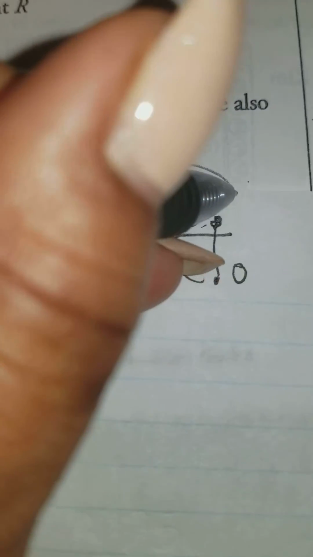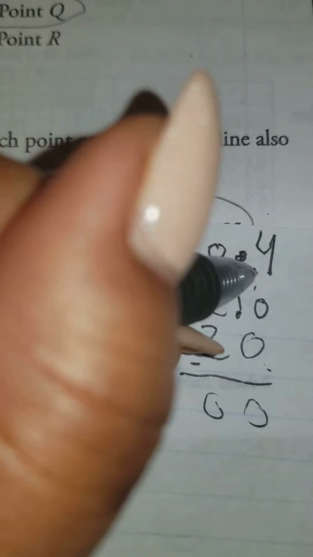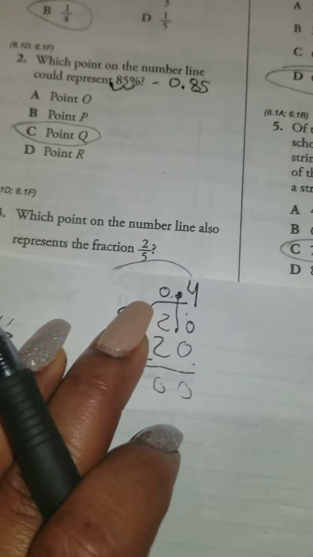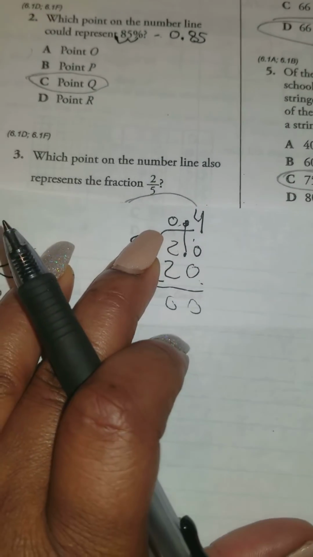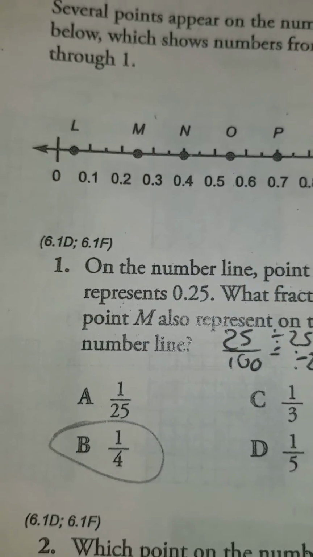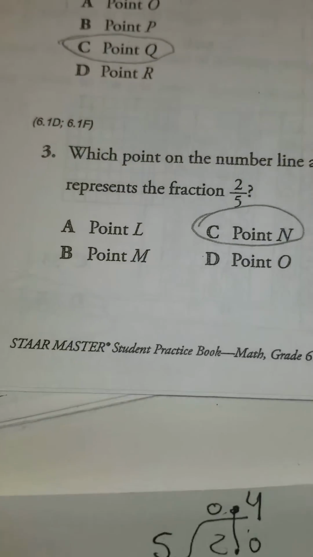Take that decimal straight up. 5 can't go into 2, but it can go into 20 4 times. 4 times 5 is 20. If we subtract, that gets us 0. So 4/10 or 0.4. So it says, which point represents 2/5 on the number line? So 0.4, let's see what point is that? N. Yep, the correct answer is N.